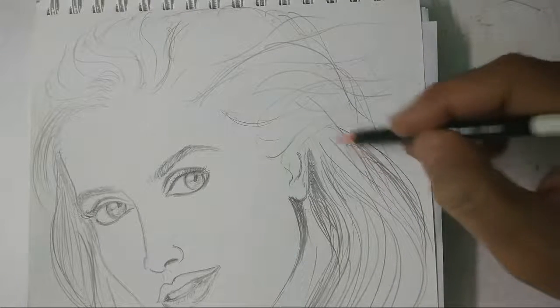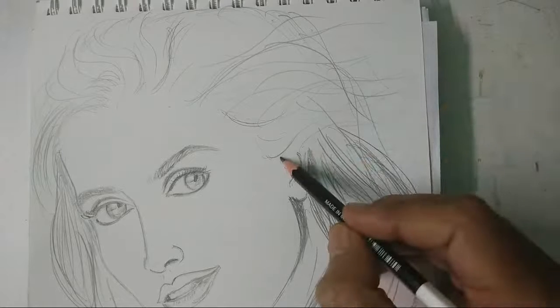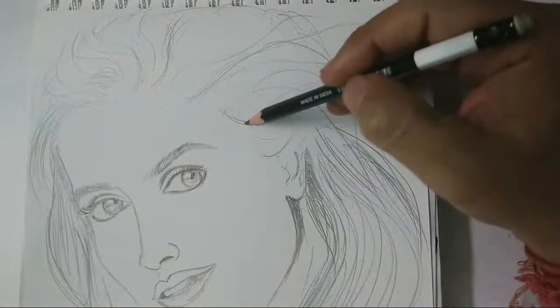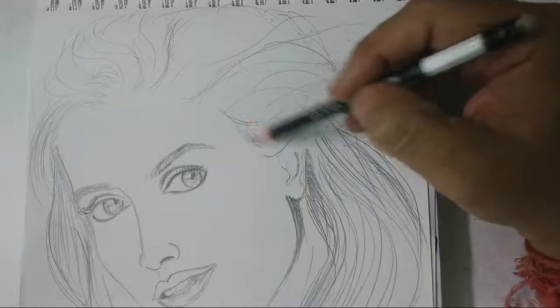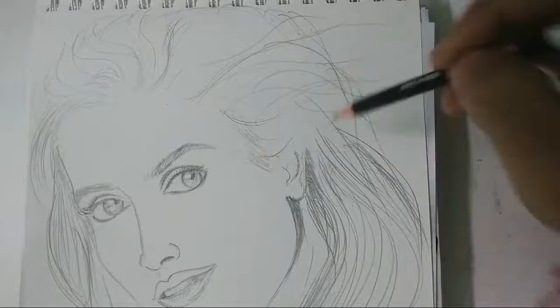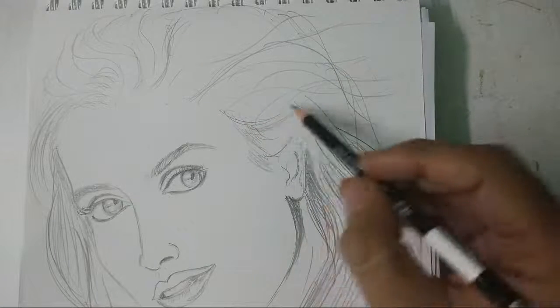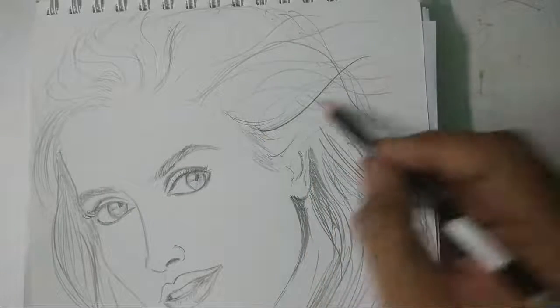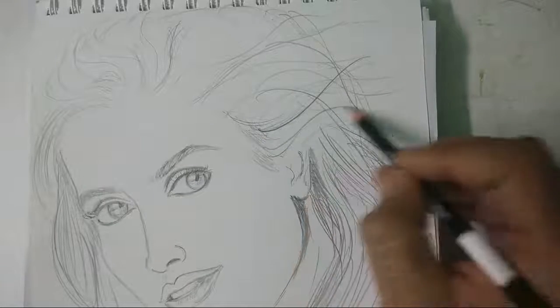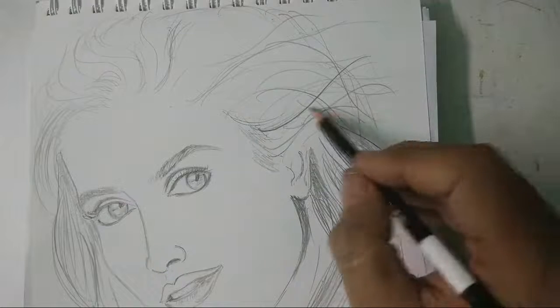Now first get the shape of the hair, and you will see that this is the edge of the hair near the face. So I am trying to get the lining of the hair, and here some of the hair is floating in the air.